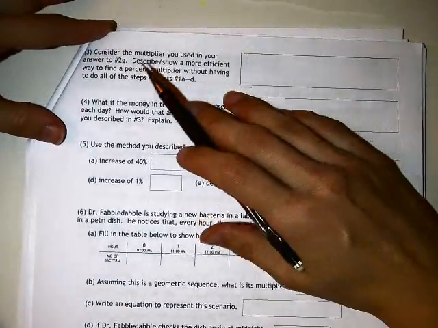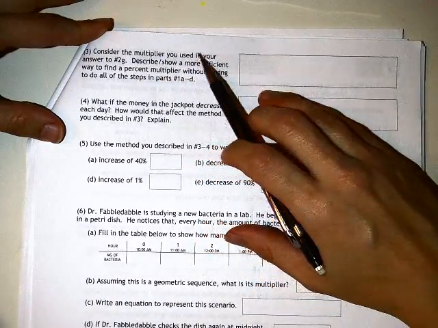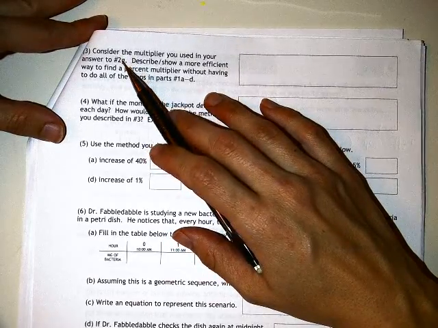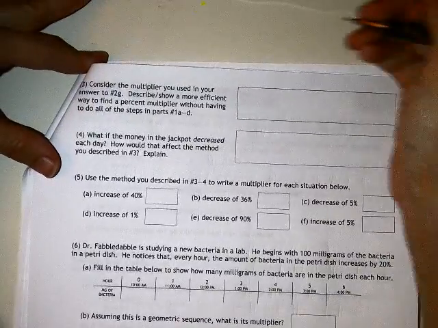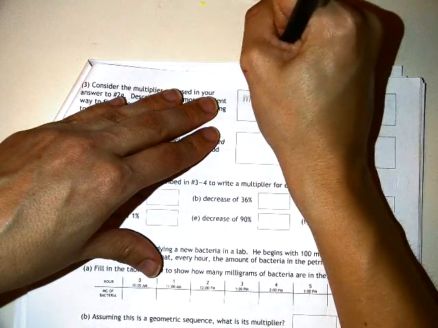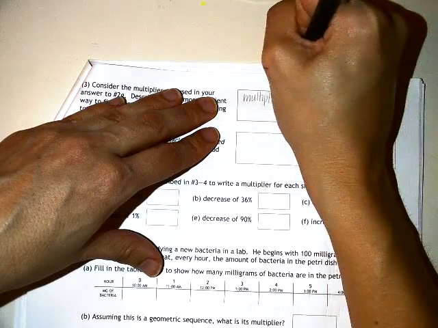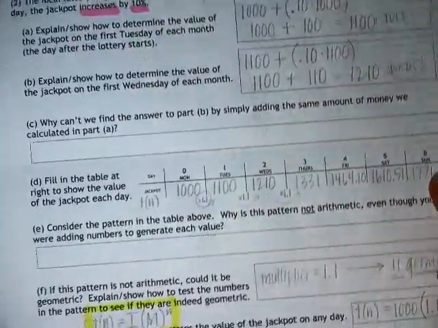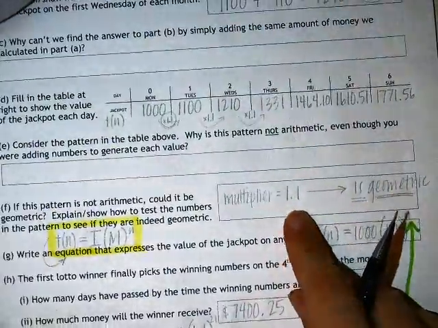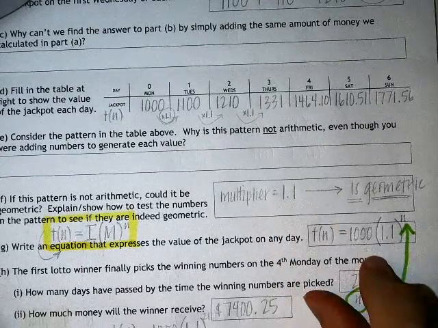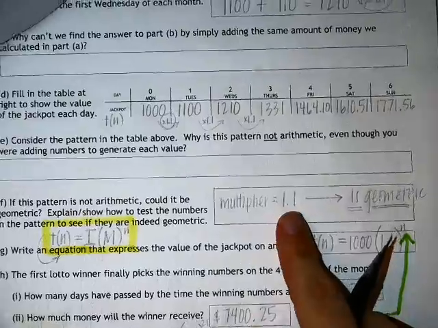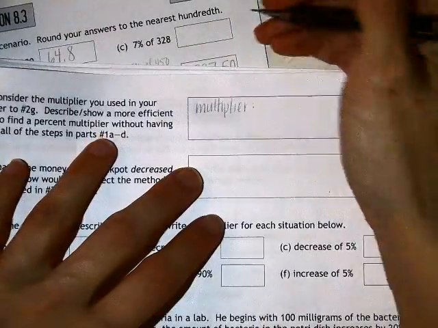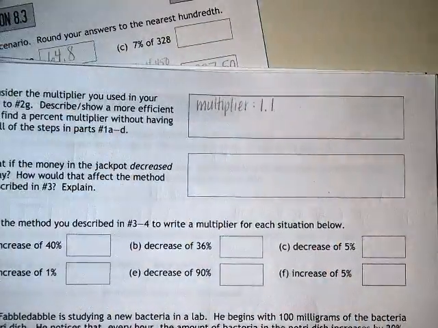For example, in question number 3, it says to consider the multiplier you used in your answer to number 2, letter G. That means we need to have the multiplier from that problem so that we know what this question is asking of us. I'll just quickly make a note to myself, because if you're watching this on a separate day or in a different sitting and you forgot your multiplier, you might have to flip back. The multiplier I got in number 2, letter G, which I also wrote in number 2, letter F, was 1.1. And I went into detail in the videos for that lesson on where 1.1 came from, but let's remember that the multiplier that we got from that past lesson was 1.1.